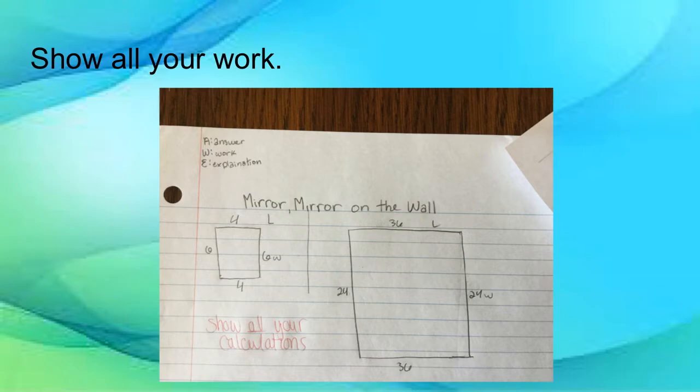So I really like how this person has their small mirror and their big mirror, and how they labeled it 4 on the short side, 6 on the long side, and then 24 also on the long side. This was a good start to their work, but they did not show all their calculations.